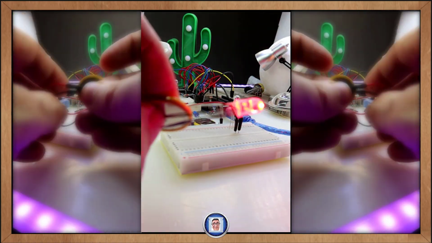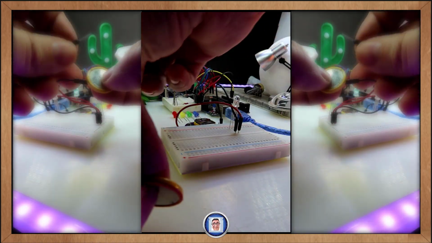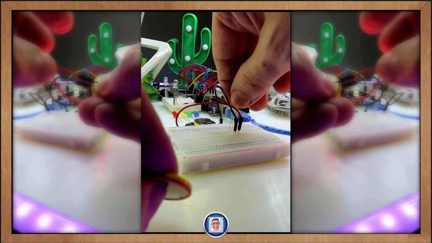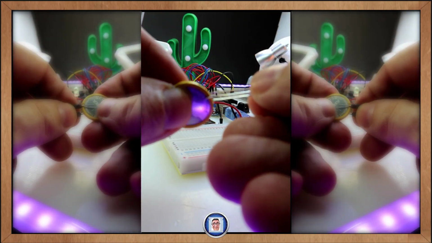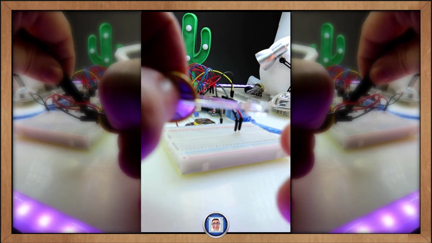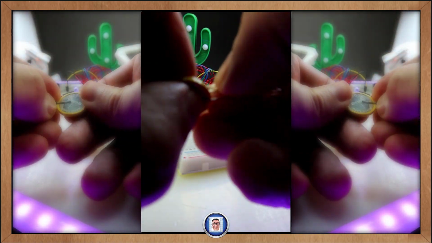So now let's try it with the other one. You can notice that the common here is with the plus side. And if I take this RGB here, you can see that it doesn't work. But if I flip the connection around, it's the same as flipping the battery, by the way, you can see that it works.